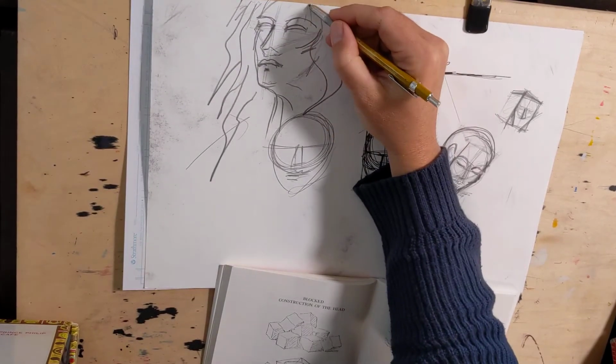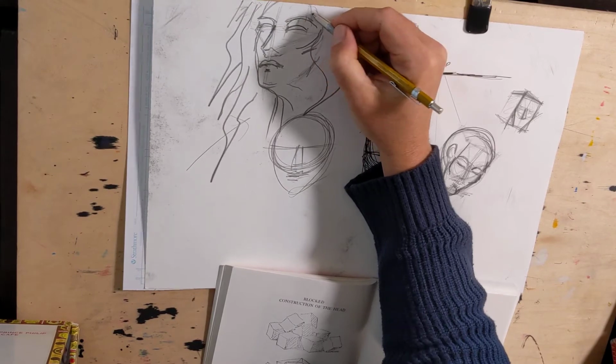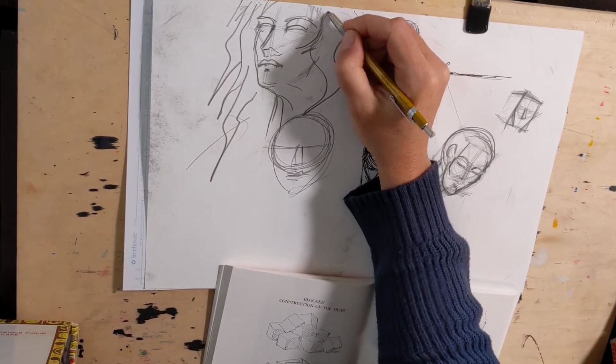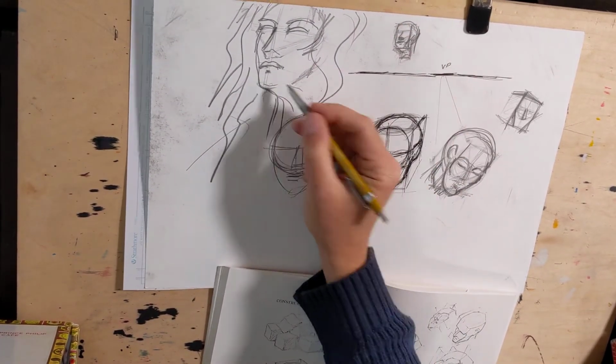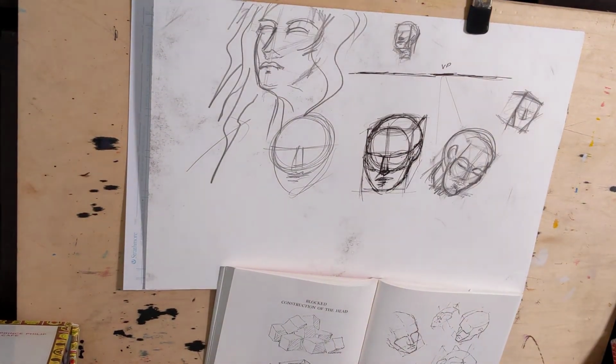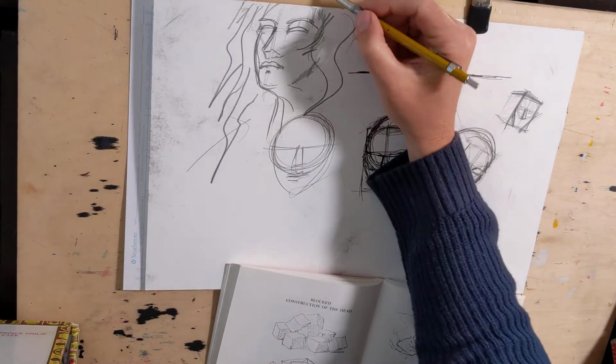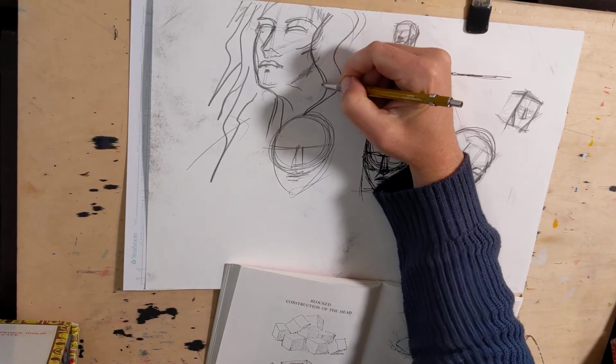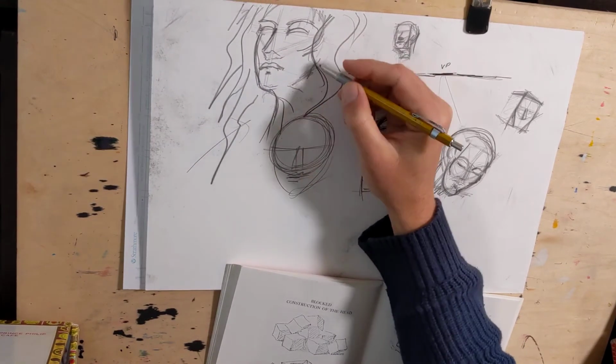I already have a plan, I'll plan for it schematically, and I already have the proportions memorized. So this is pretty good for just imagining something. And then if I do take the time to work from reference, it'll just be that much better, right?